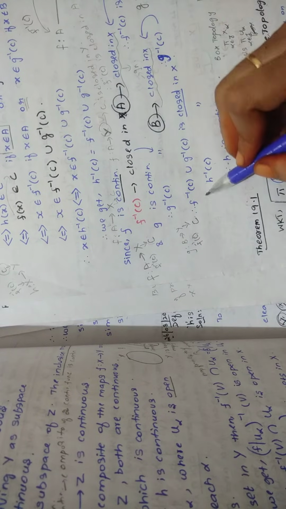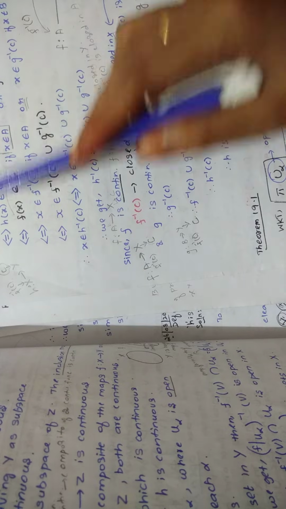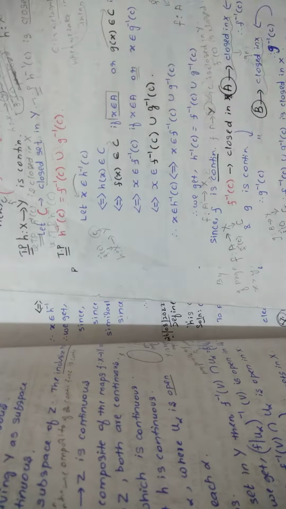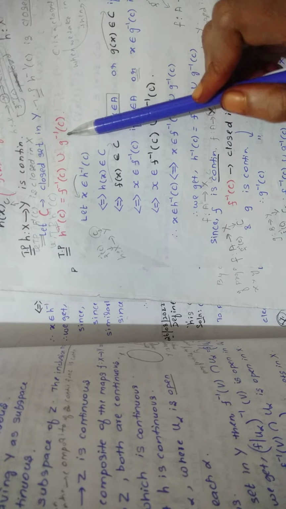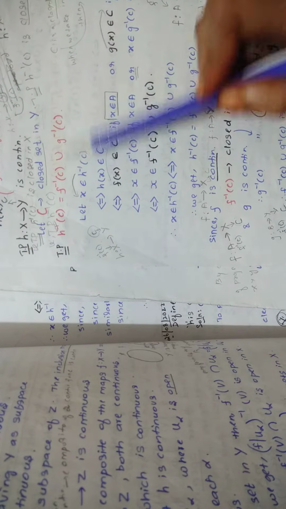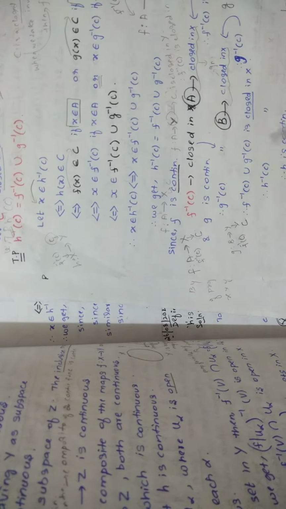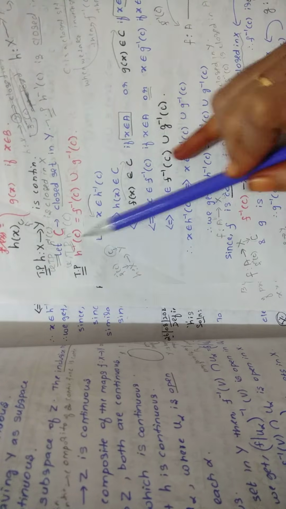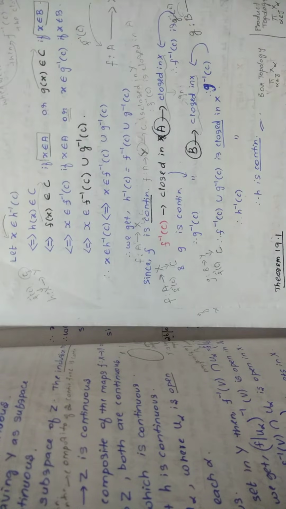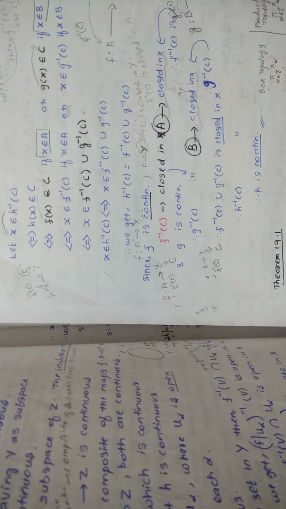Therefore, you can say f inverse of C and g inverse of C are closed in X. What is meant by this? Even if you take the union of these two, that will also be closed in X. That is what this line says. Hence, if this is closed in capital X, then the left hand side is also closed in capital X. Therefore, h is continuous. Finally, we proved it.